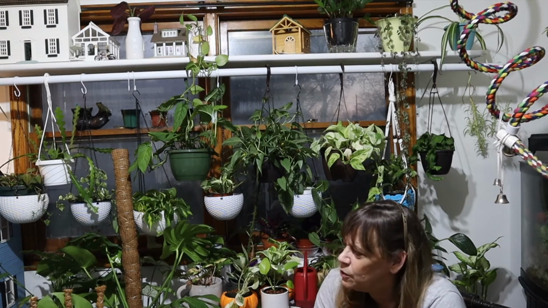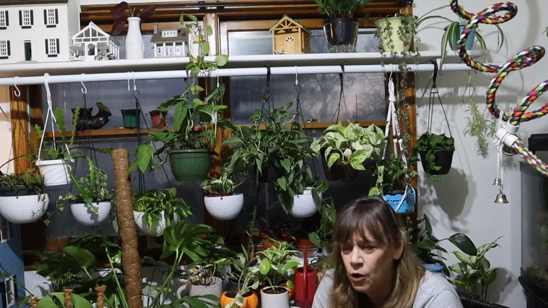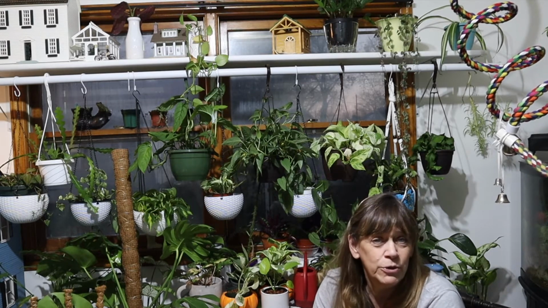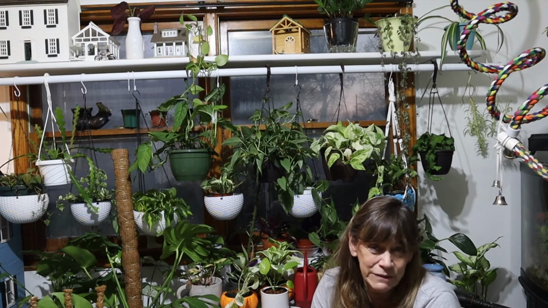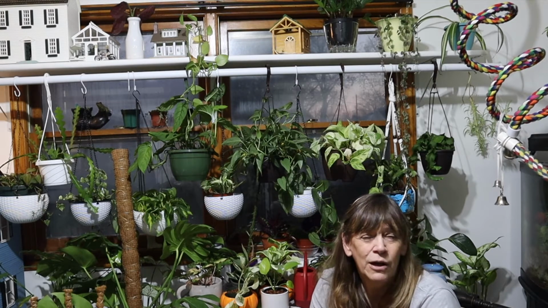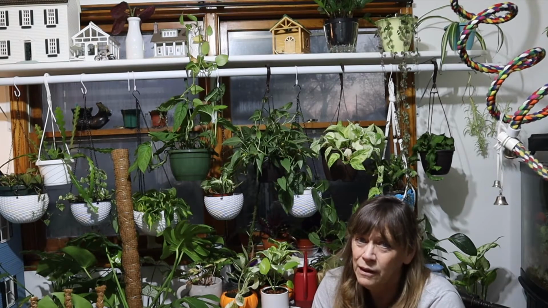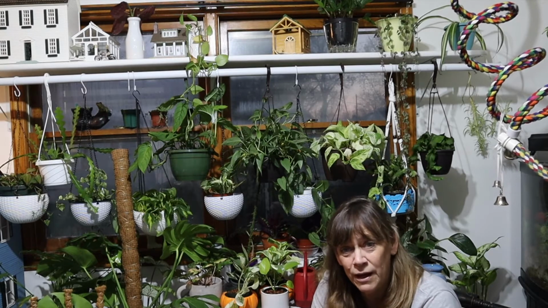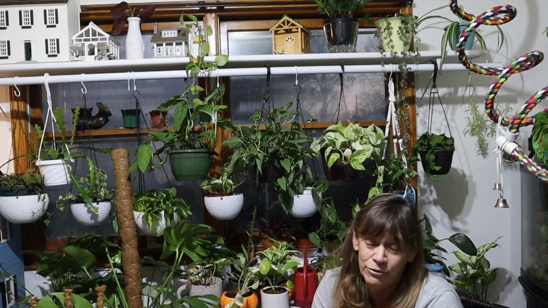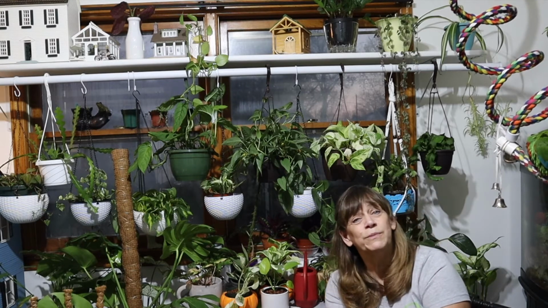If you want to know decent indirect light, you can always do the book test. Open a book. Is it a spot where you could sit down and read comfortably? Or is it a little too dark? If it's a little too dark, we're talking lower light. You might need some artificial help there. But bright light, if I could sit in this room during the day, morning, noon, and early evening, and read a book, no problem. So this room gets the most light.